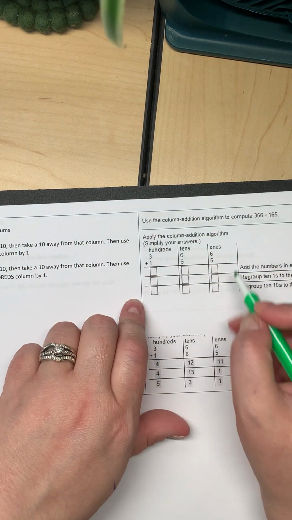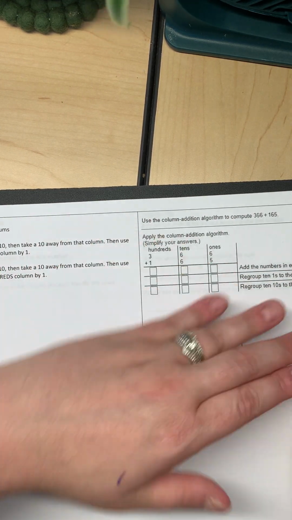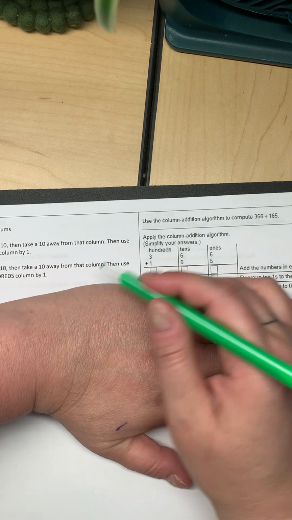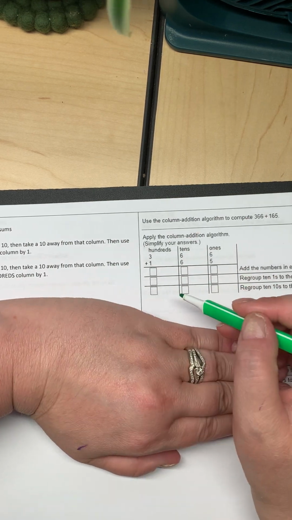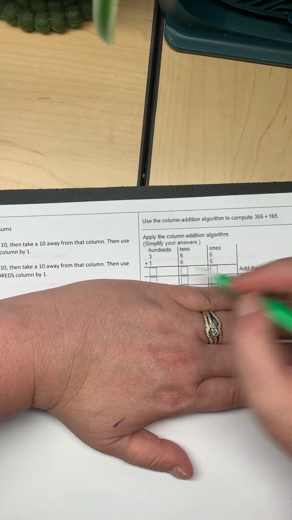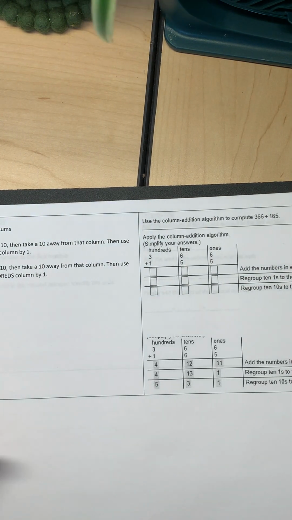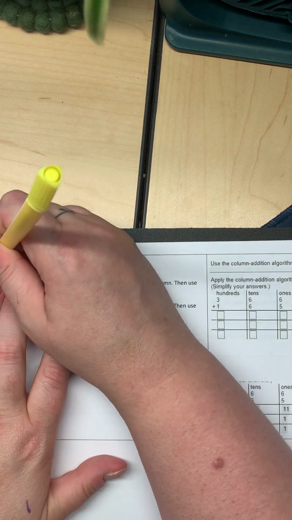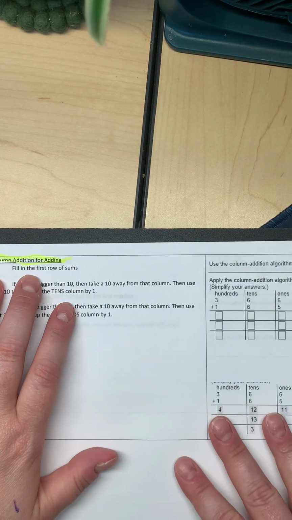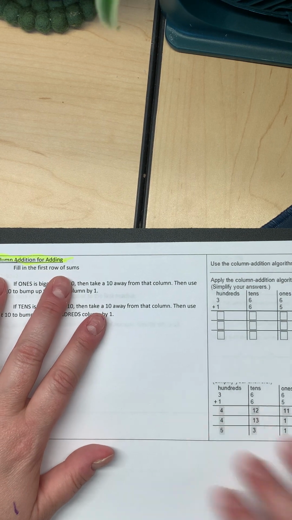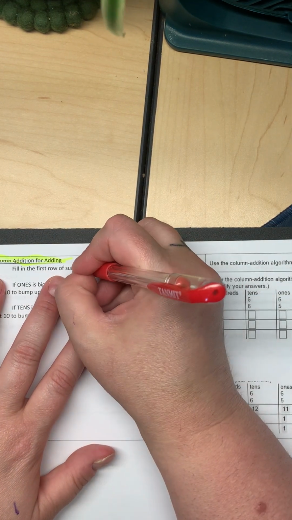If you look at the workspace over here for these problems, we're not just adding one row, we're adding 3 rows. So we're dealing with 3 different sets of rows, and we're going to have to do a little bit of work here. Okay, so let's read the directions. It says column addition for adding. It says first fill in the first rows of sums.